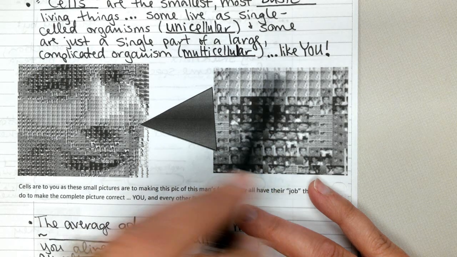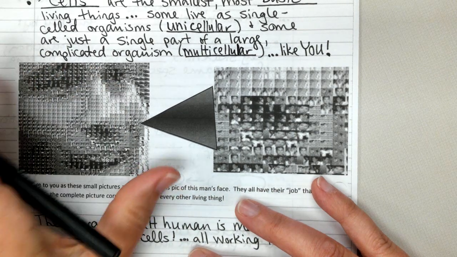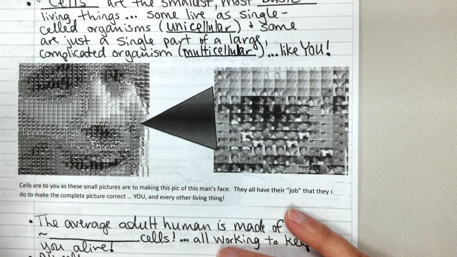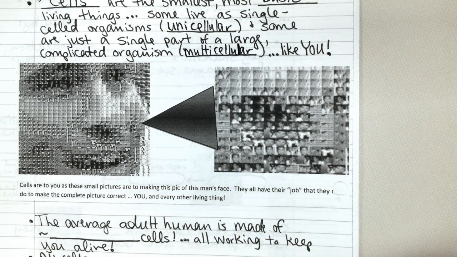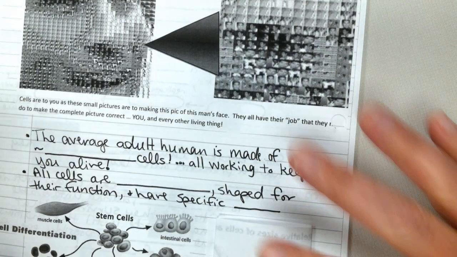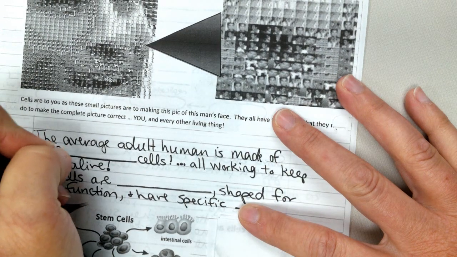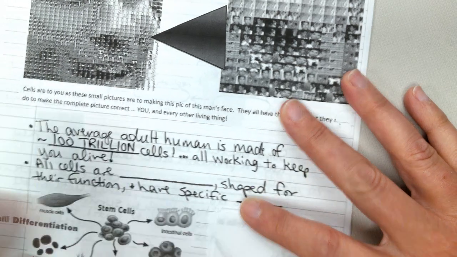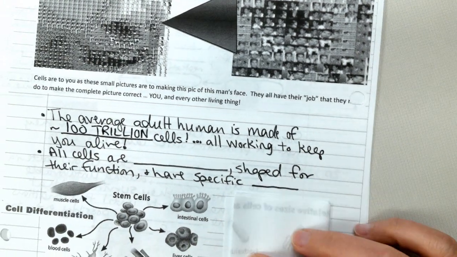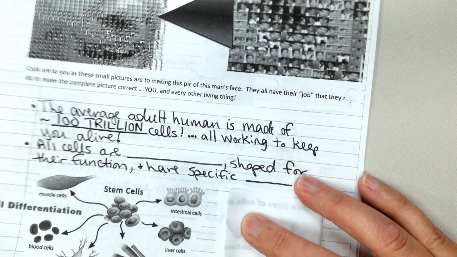So different pictures are creating something that looks like one thing. And that's what you are. You look like one living thing, but really you are made of many cells. We're different sizes, but your cells aren't different sizes. They're the same size. You just have more or fewer cells than somebody who is a different size from you.